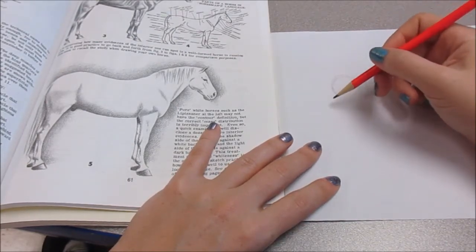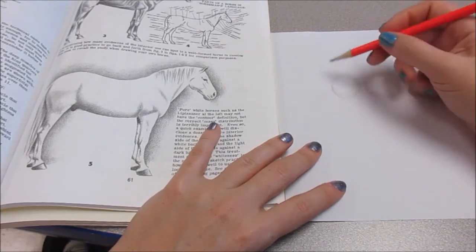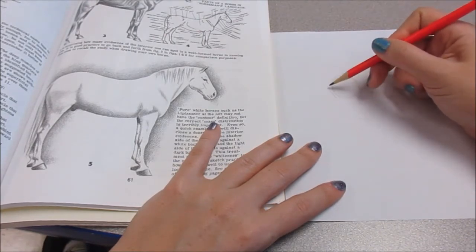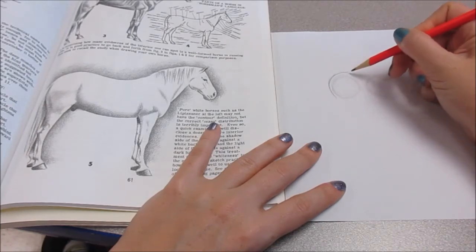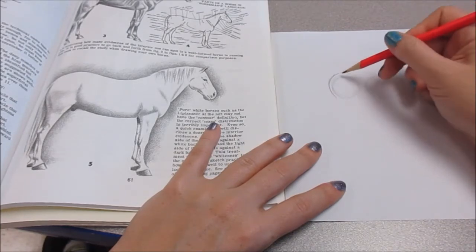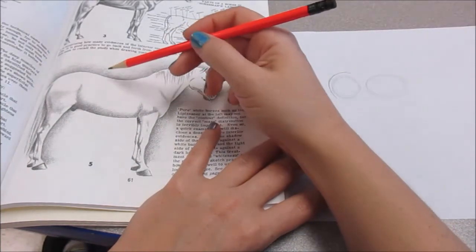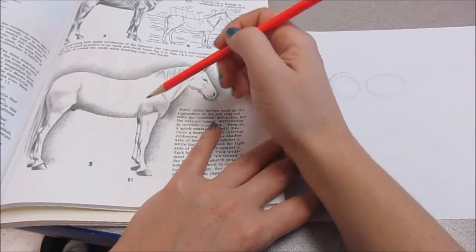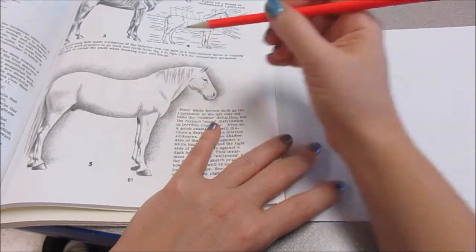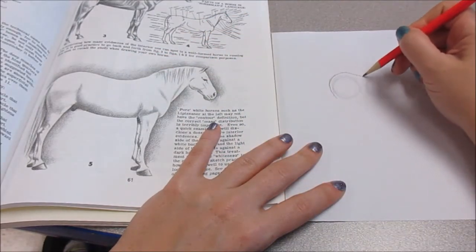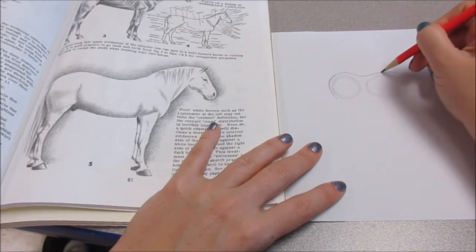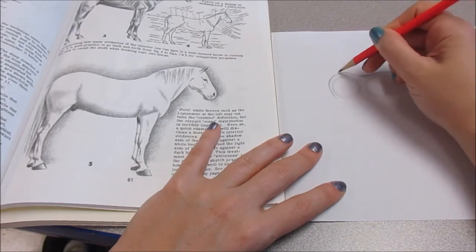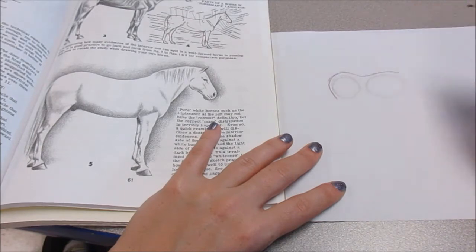Okay, so now I can kind of start to make my lines to show this animal. I'm gonna go around and I'm gonna let this go down a little bit because there is a little dip in between the rib cage and the hip bone. There's a little dip, so I'm gonna let my line follow that dip. And so now I've got the back of my horse.